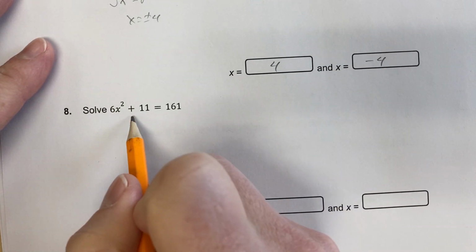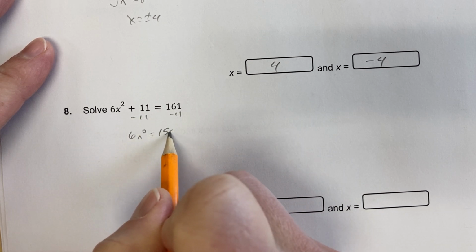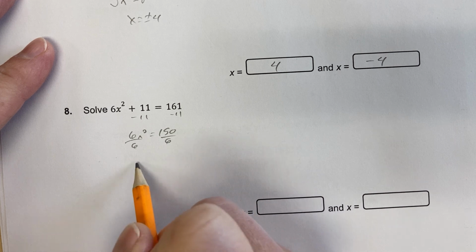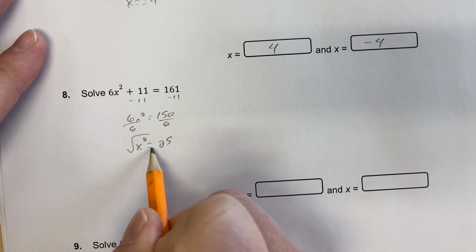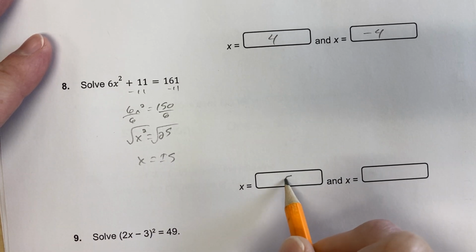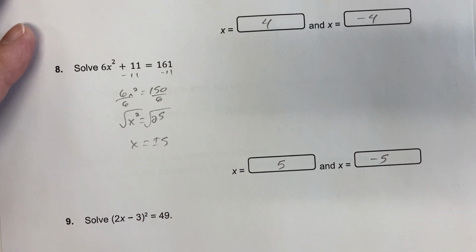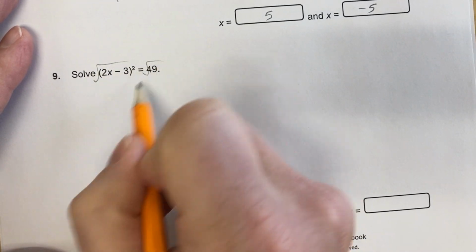Okay. Here I'm going to subtract 11. 6x squared equals 150. I'm going to divide by 6. We're going to get x squared equal to 25. And then take the square root, and we get + or -5. So 5 and -5, okay? And then here, we'll take the square root.